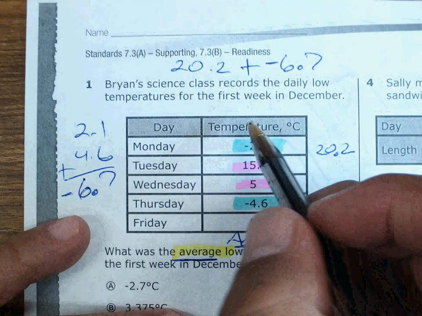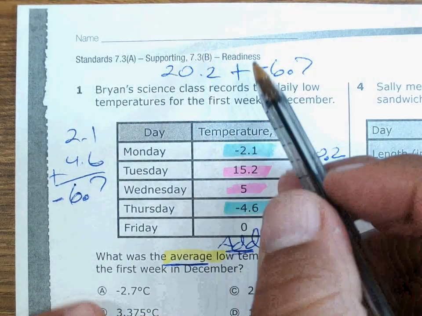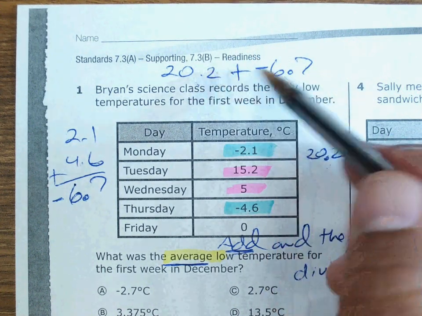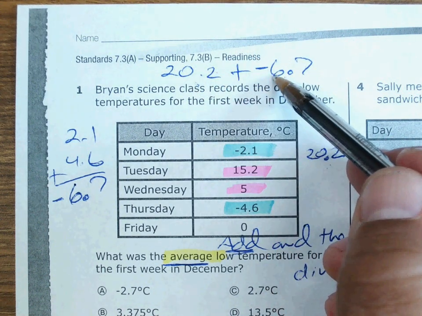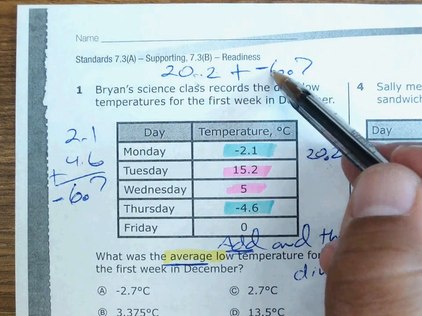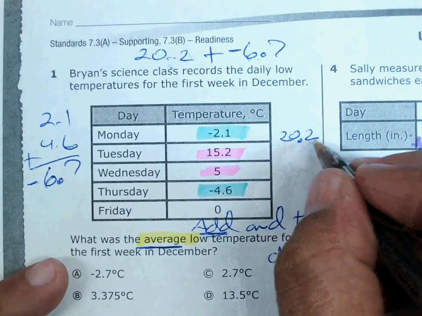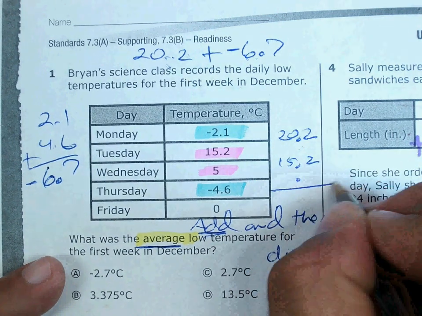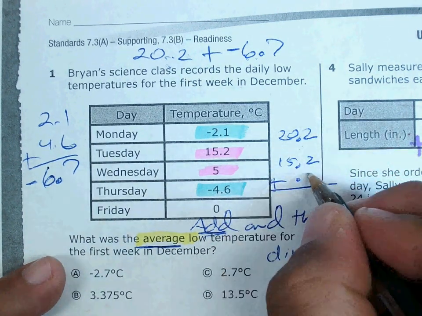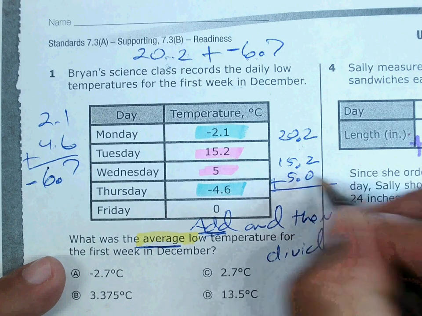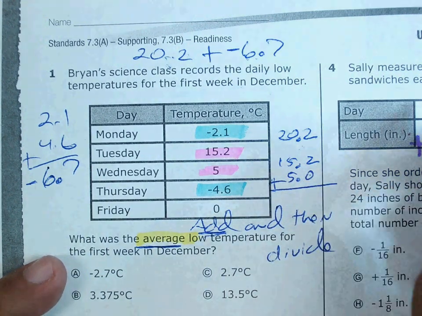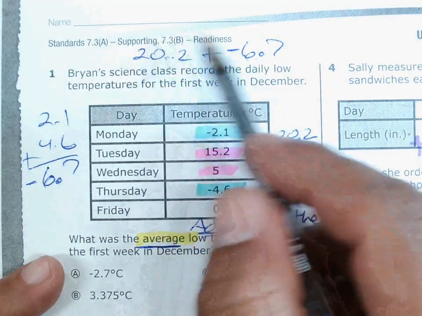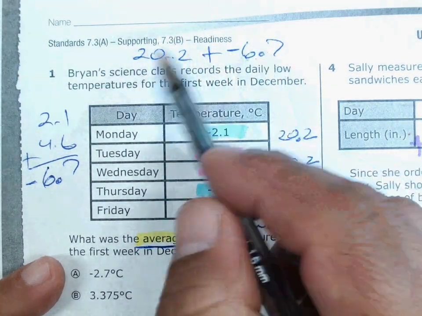You're going to do this, and remember, same sign add, different sign subtract. In case you don't know where I got 20.2, all I did was add 15.2. I lined up the decimals. Of course, 5 does not belong here. It belongs here because it's a whole number. And that's how I got 20.2. Same sign add, different sign subtract, different sign, so you subtract them.